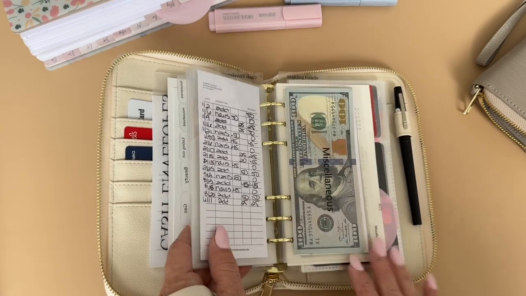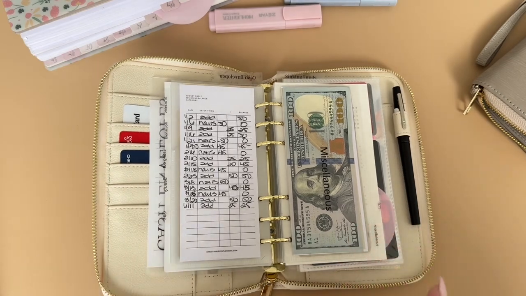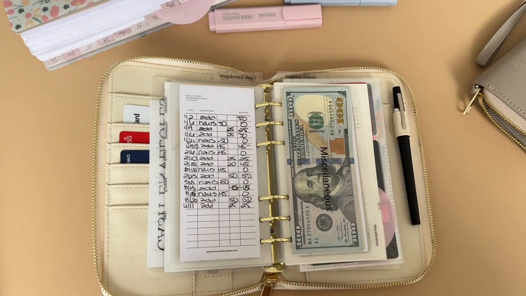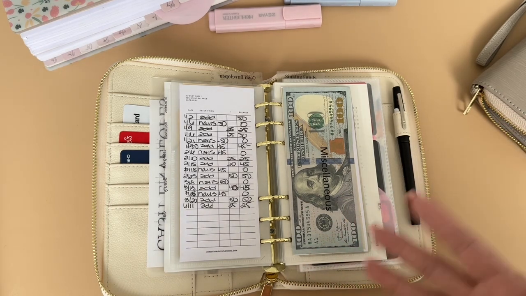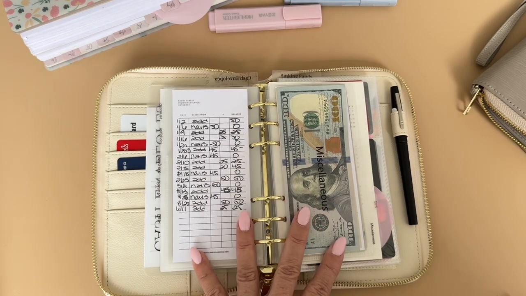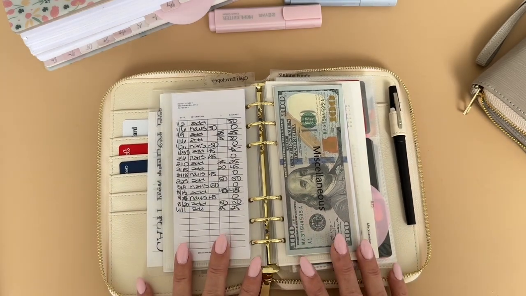And then we talked about the miscellaneous envelope and why you should be using it. So unexpected emergencies may pop up that you don't have the money for, an unexpected bill may pop up, or your children want to do something over the weekend, or you get invited to do something and you weren't prepared for that. So the more money you have in your miscellaneous, the better.